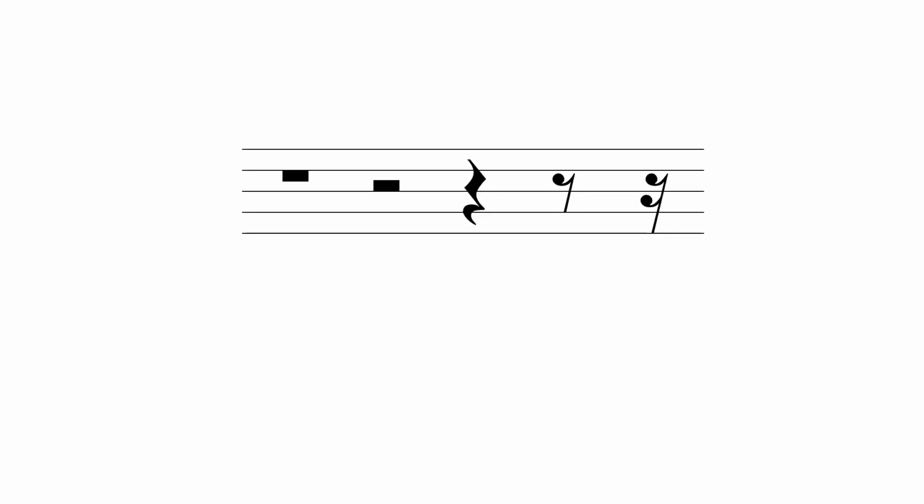Equally important are rests, the symbols of silence in music. They come in various types, like whole rests for 4 beats of silence, or 16th rests for a brief pause. Rests are essential in creating the rhythmic balance in a composition.